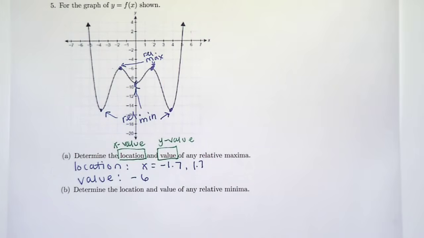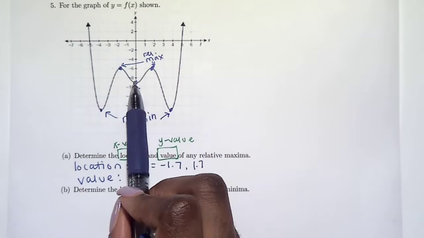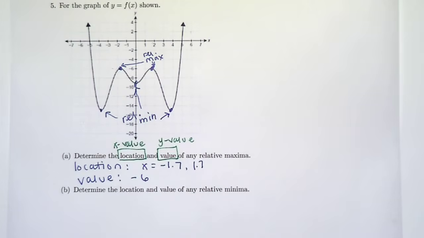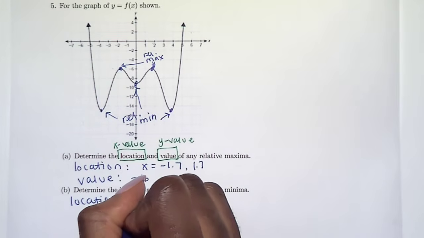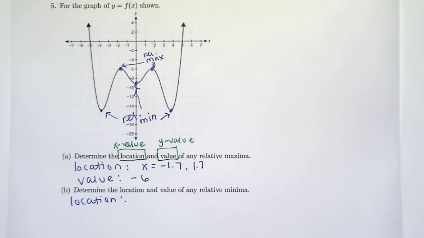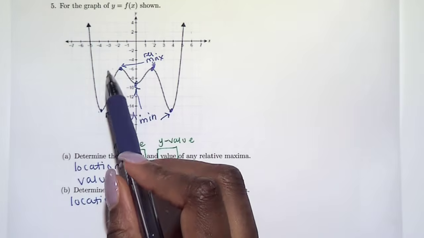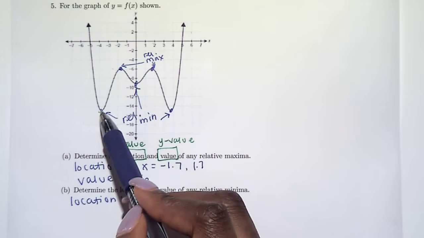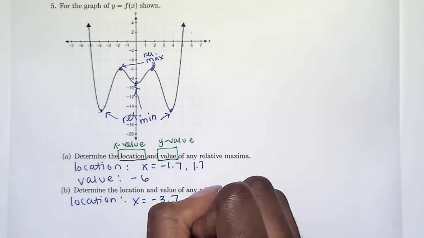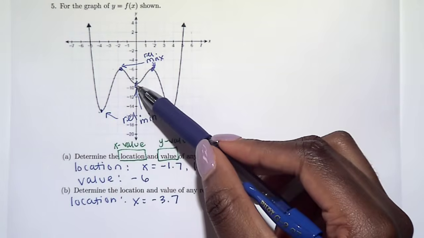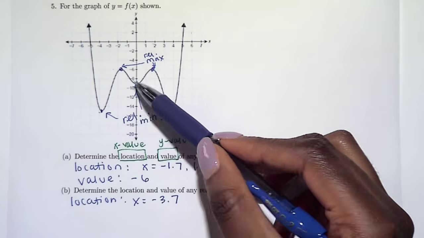All right, let's do the same for the minima. So the relative minimum values, we have 3 points here. Okay, so the location, so these are the x values where the minimum occur. Again, we have some weird ones. I'm going to go with negative 3.7. This one is at x equals 0.